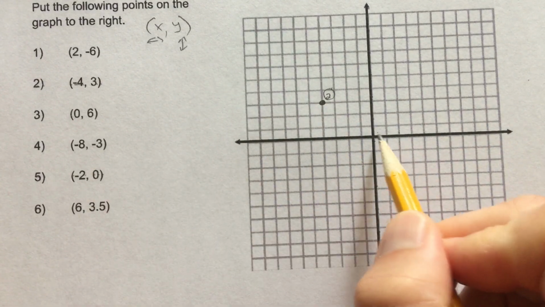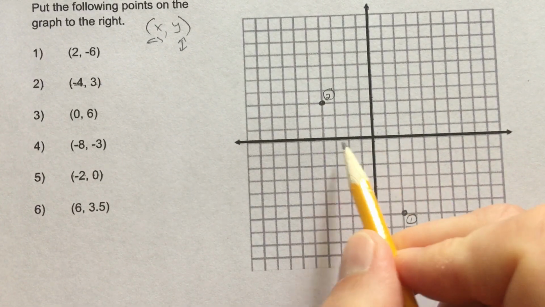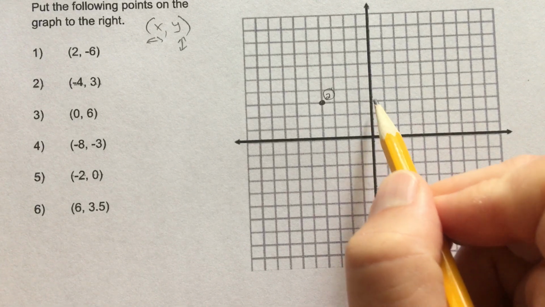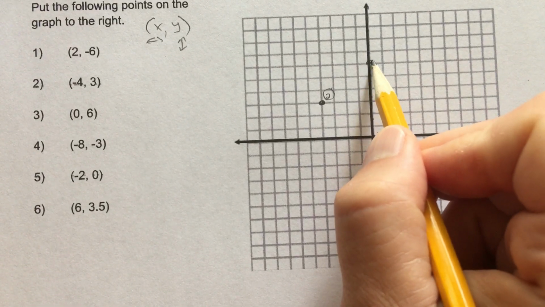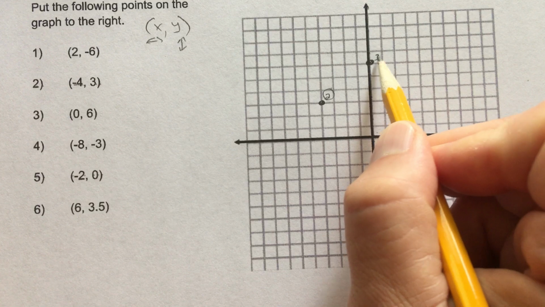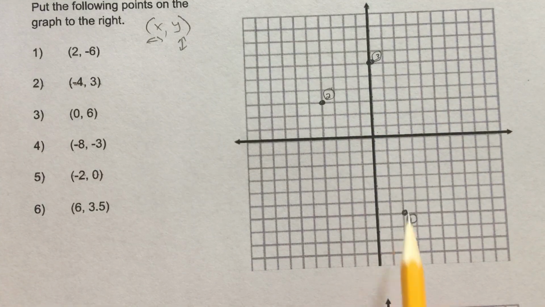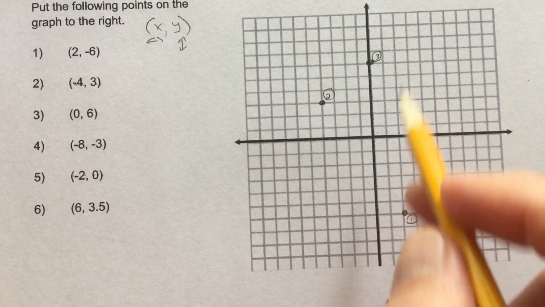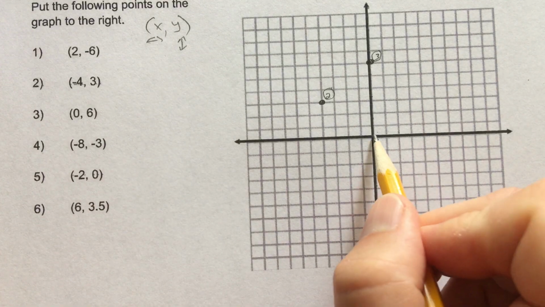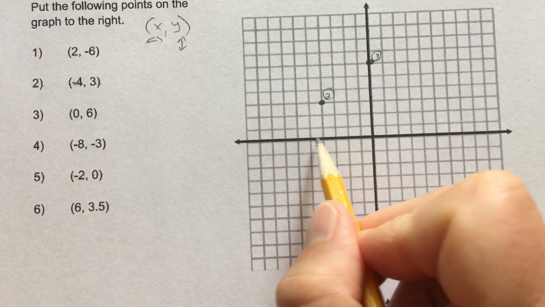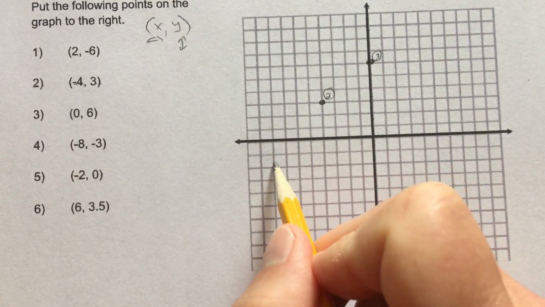Okay. (0, 6) means we don't go anywhere in X. We go 6 up. 1, 2, 3, 4, 5, 6. That's the one that people will mess up more than anything. What do I do with the 0? So 0 means I don't go anywhere right or left. I just go up 6. For (-8, -3), I go 1, 2, 3, 4, 5, 6, 7, 8 left, and 3 down.